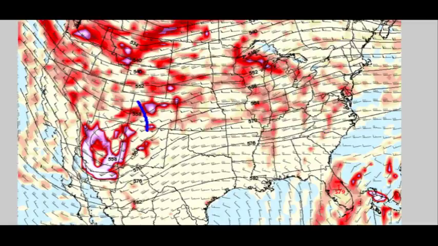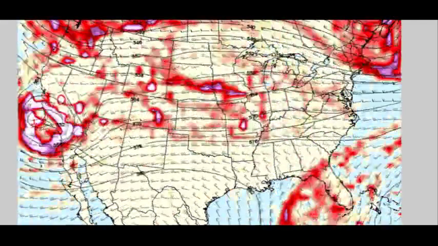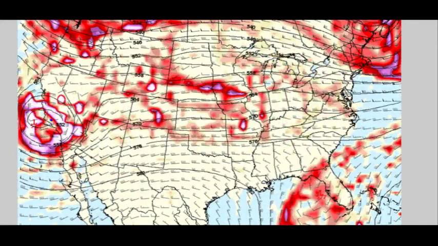And then you can see a big slug of upper energy coming through the Four Corners area. So this is coming through Rancho Alfonso area in the LA region on Tuesday. So it looks like kind of an unsettled day if you're flying into Los Angeles or San Diego. There could be some problems there during the day on Tuesday.